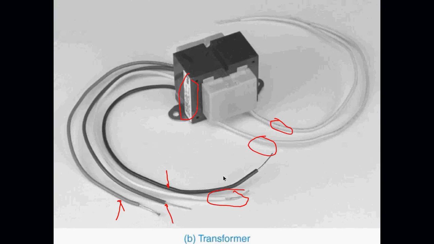And I can tell you right now, Nest thermostats don't handle that too well. They like their 24 volts. They don't want 48 volts.